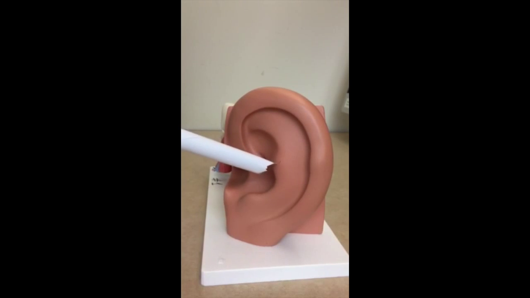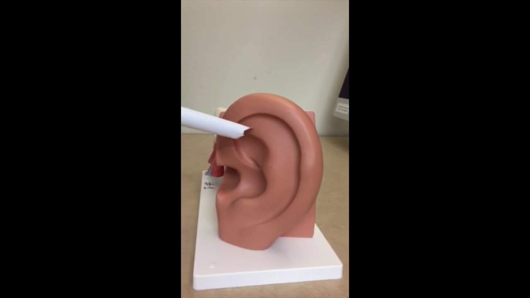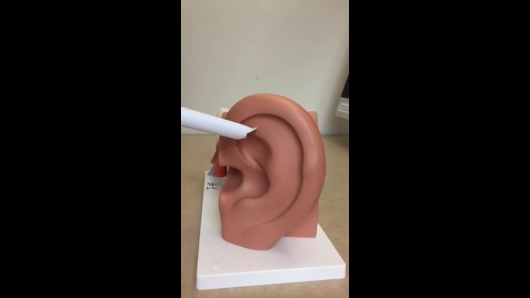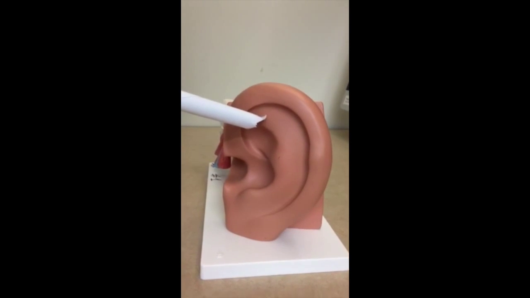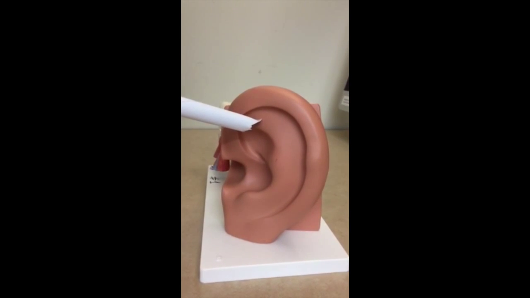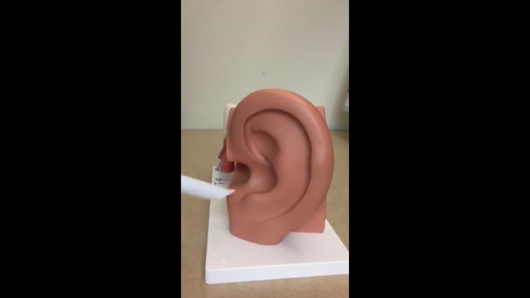In here we have the crus of the antihelix. In here we have what's typically seen as the fossa triangularis. However, some ears have it more prominently displayed than others, and this ear tends to be a little flatter, so it's harder to decipher. But normally, this is where the fossa triangularis is located.